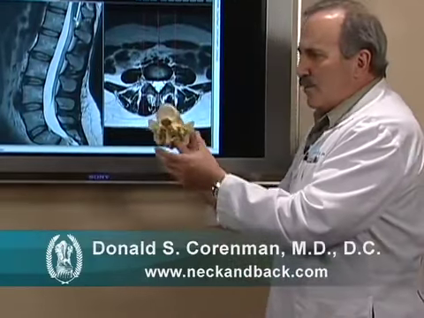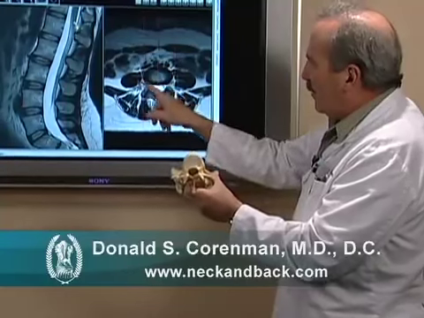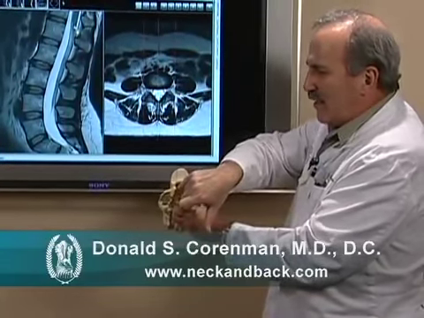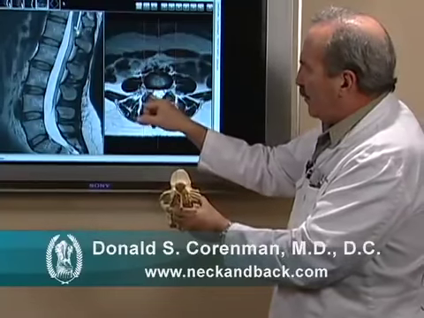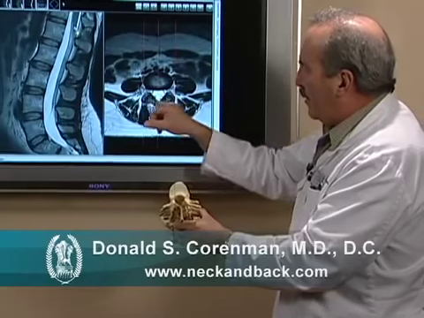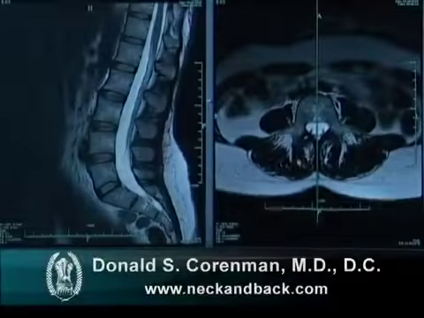The bottom-up view is essentially axial slices, and you can see here the disc, which would be located right here, the center of the canal here where you see the nerves, and then the two facets on either side in the back, which is represented on the MRI here and here.